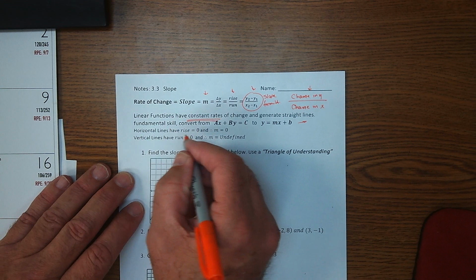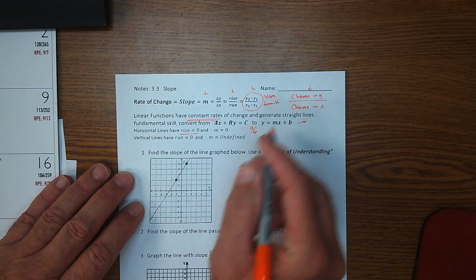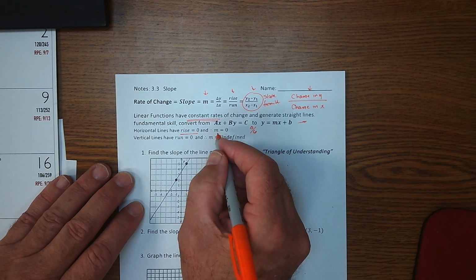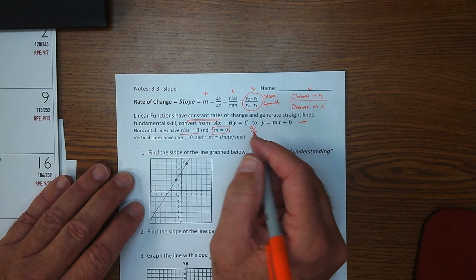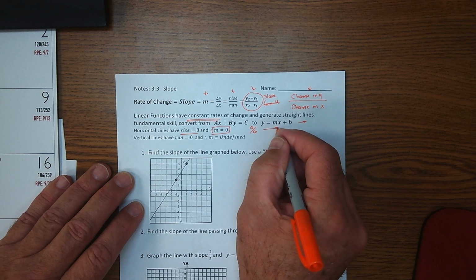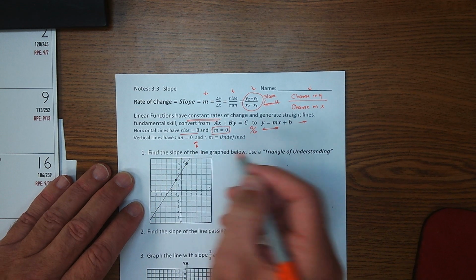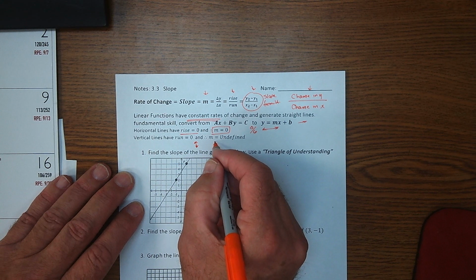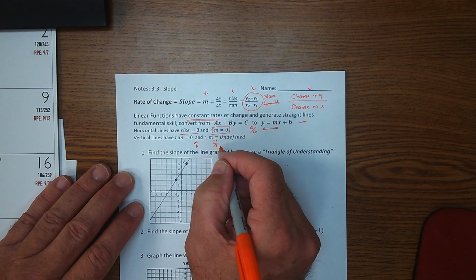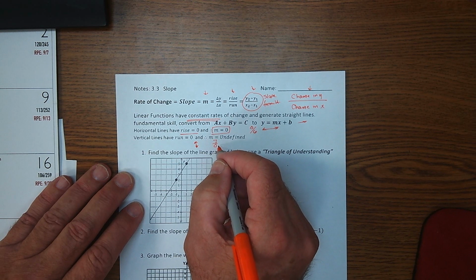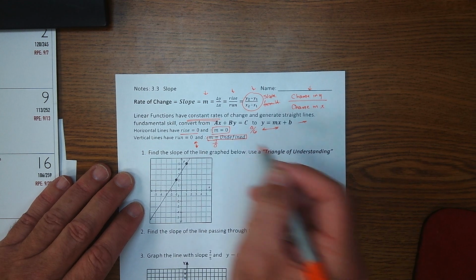Horizontal lines, folks, have a slope. The rise is 0. That means the 0 is on top of the fraction, so the slope is 0. 0 divided by any number is 0. So this slope is 0. Those are horizontal lines. Vertical lines, which look like this, have their 0 on the bottom. So they have like 7 over 0. When you have a 0 on the bottom, or the run is 0, you can't divide by 0, so this slope is undefined. We call that undefined slope.